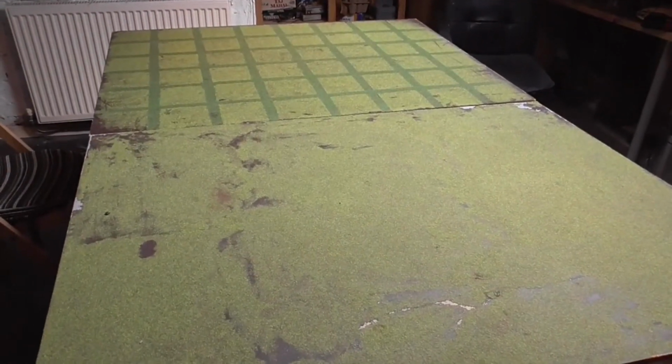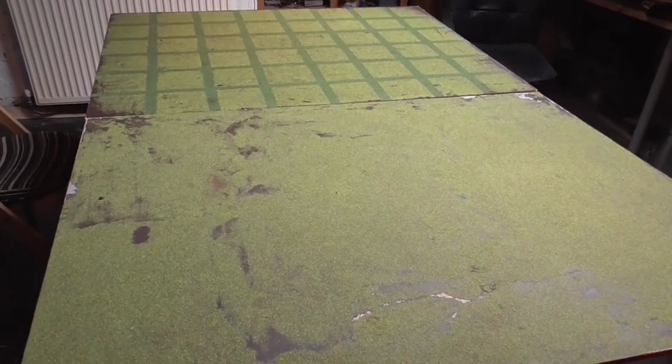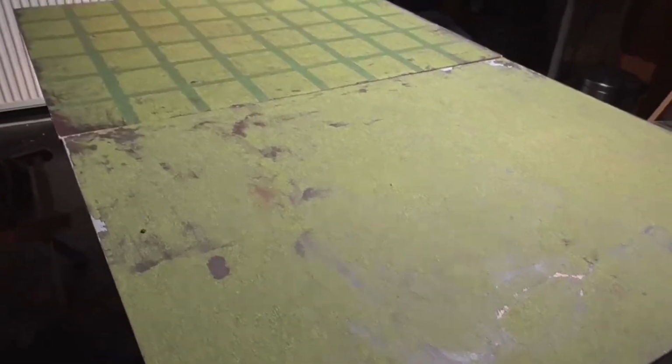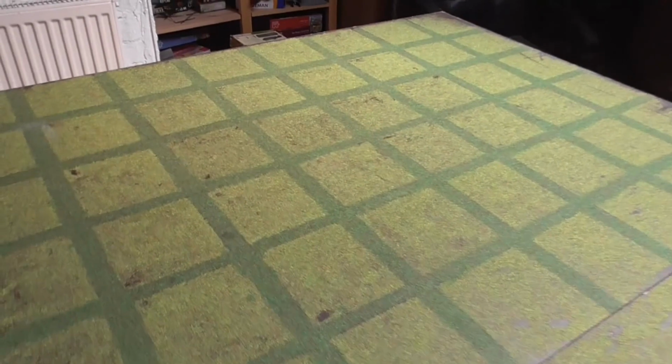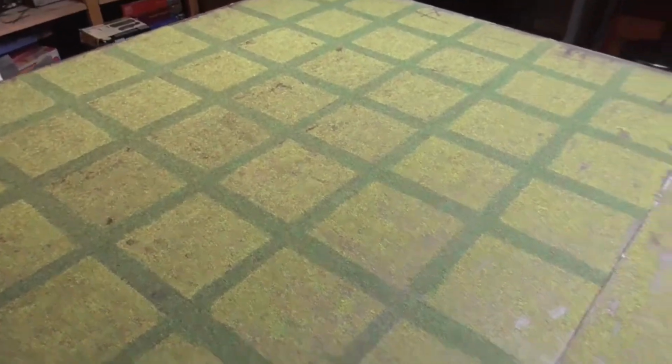This is the table. This is a standard size wargaming table, about 6 foot by 4 foot exactly. This is actually made up of two 3 foot by 4 foot MDF boards, and as you can see here, what I had done in the past is I've used static grass to give these some form of texture. This one is gridded because I've gridded one side of it, the other side is the same as this one.